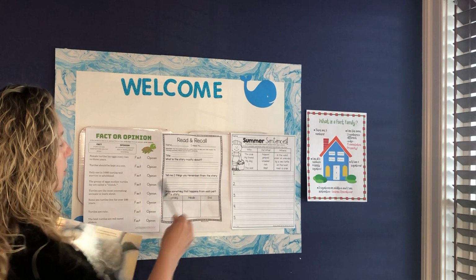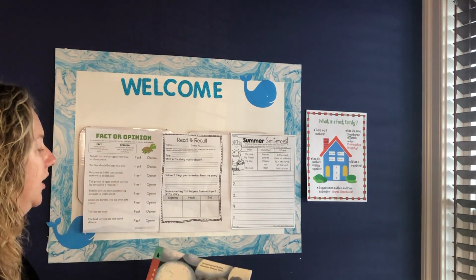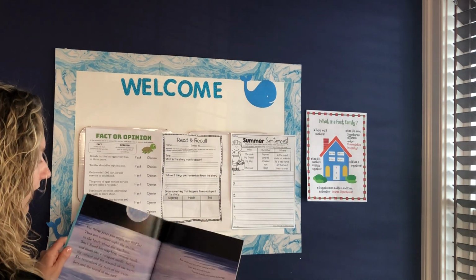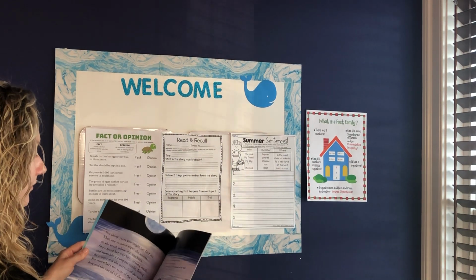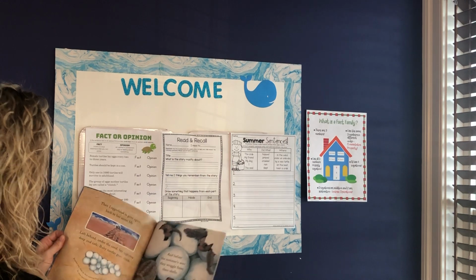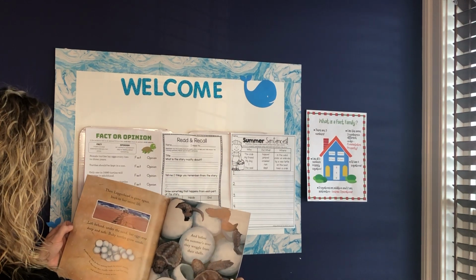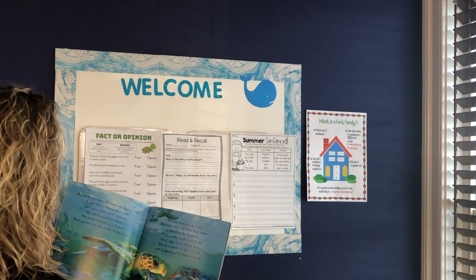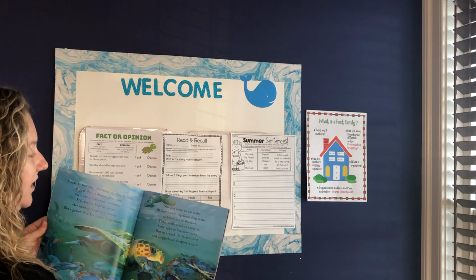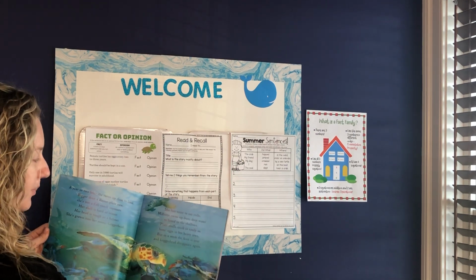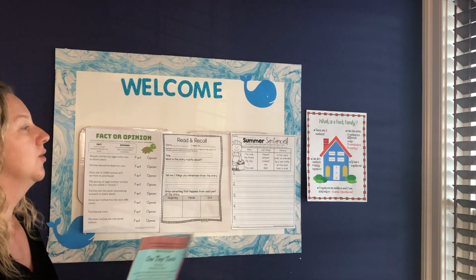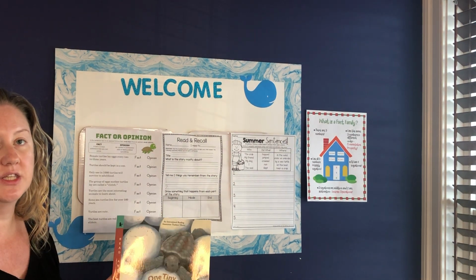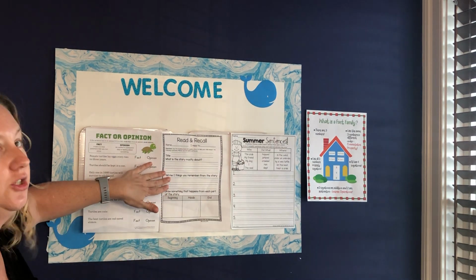Next, you're going to tell me two things you remember from the story. What were two things that jumped out at you that you liked in the story? Is it the fact that the turtles lay eggs? Would it be that the turtles like to eat the crabs? Or would it be any of the facts that you have discovered about loggerhead turtles while listening to the story? It can be any two things that you remember from the story.